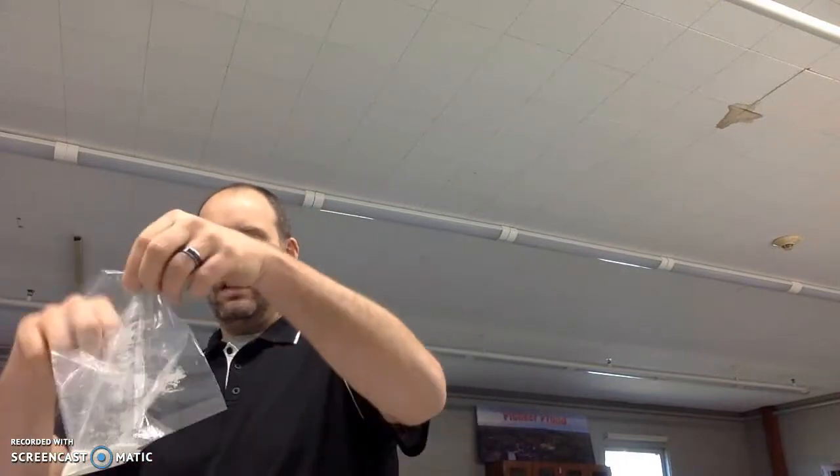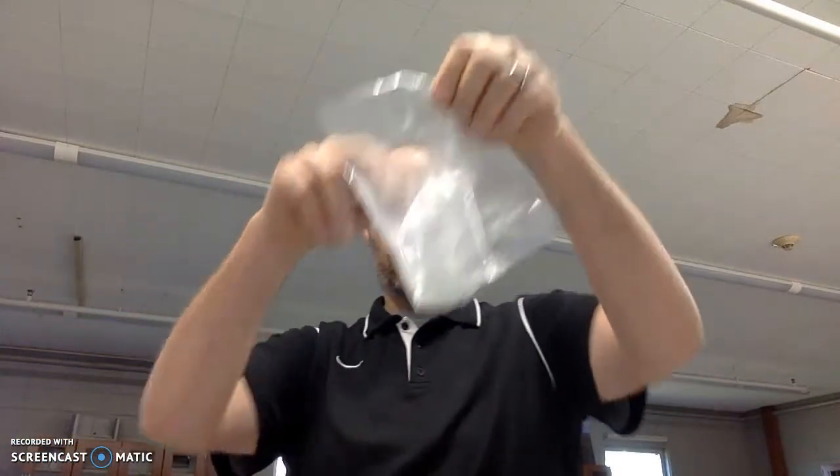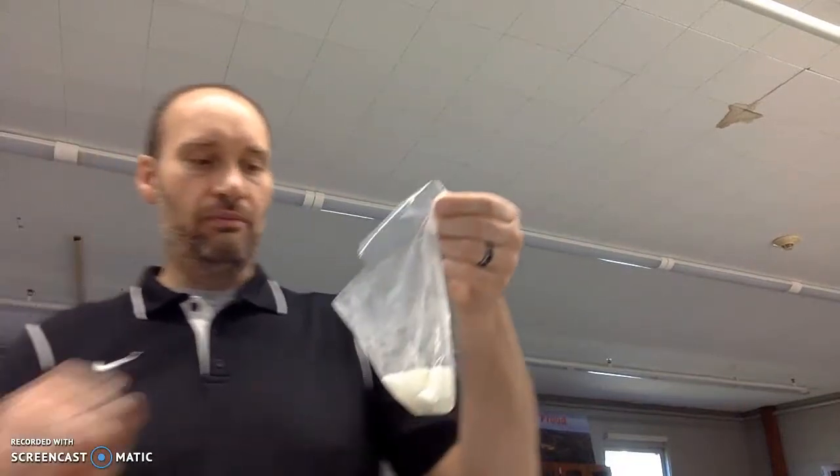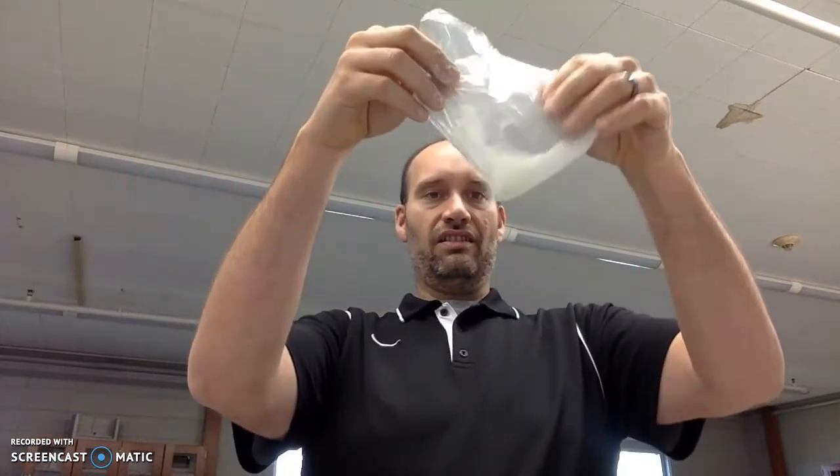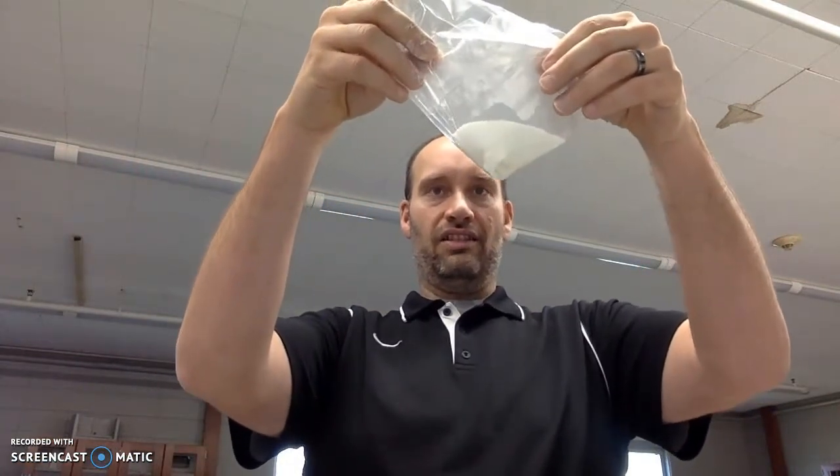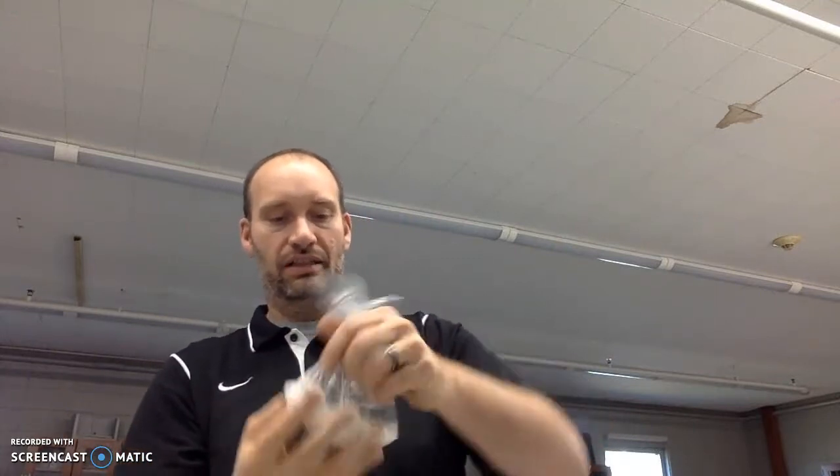So here's my bag. You can see just some cornstarch in there. What I'm going to do then is pour some water in the bag. And now I have a bag with just milky white cornstarch. So what am I going to do with that? I'm going to mix it all up, and I'm going to tie the bag in a knot.